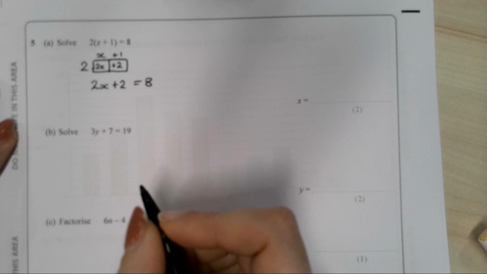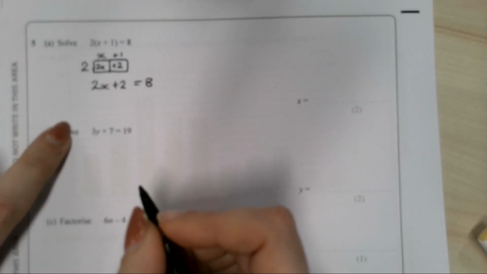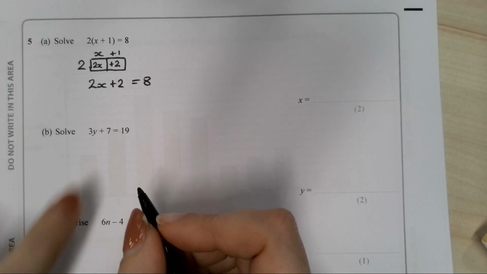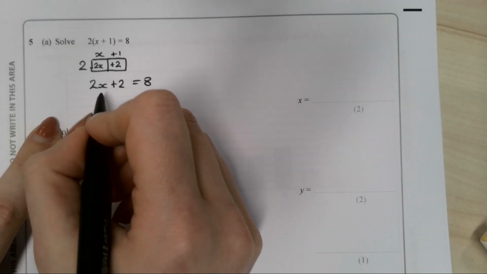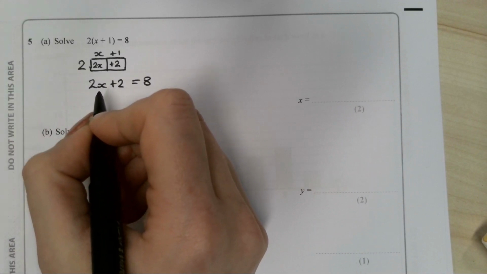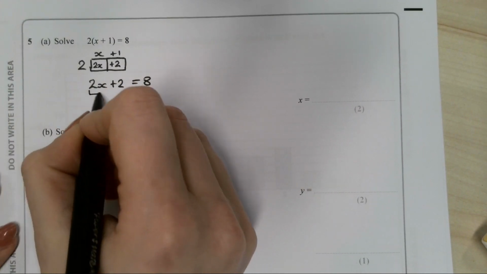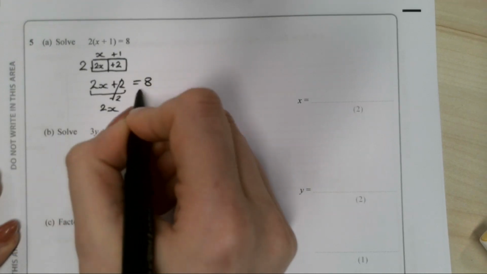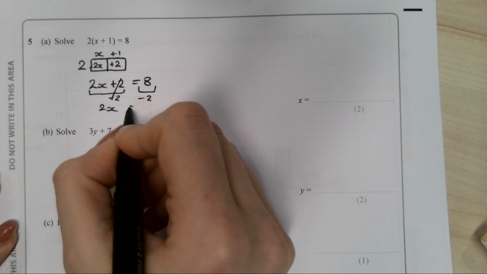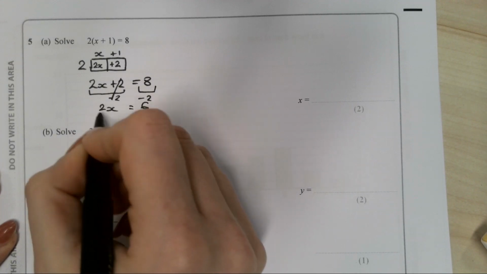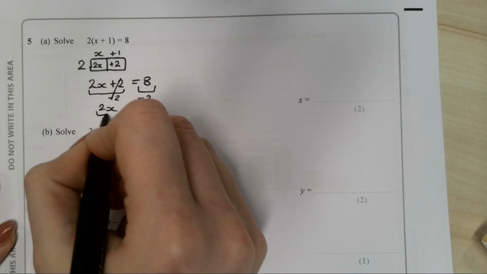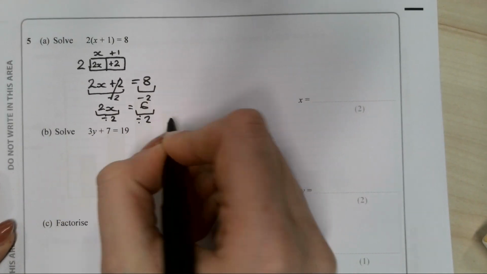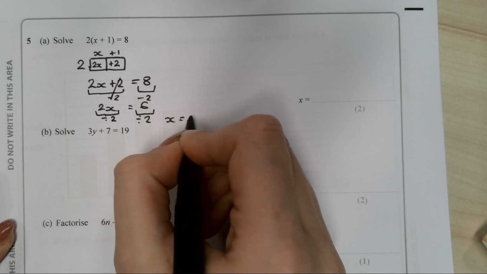Now I want to solve it, so I want it to be x equals something. So I'm going to take away 2 on this side of my equation to cancel that out, that gives me 2x. I need to do the same on this side. That gives me 6. I don't want 2 lots of x, I want 1 lot of x. I'm going to divide by 2, divide by 2 there. That gives me x equals 3.